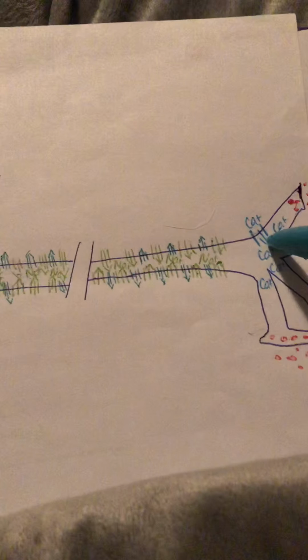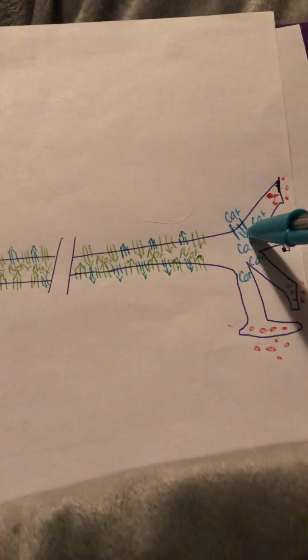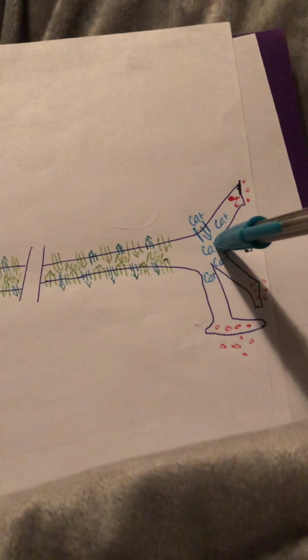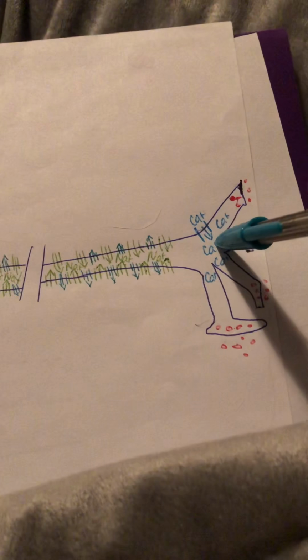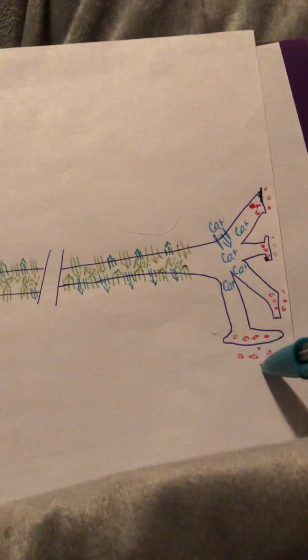The action potential will then open up a voltage-gated channel that will allow calcium to enter the synaptic envelopes. And then this will cause synaptic vesicles to fuse with the plasma membrane, and the neuron then releases neurotransmitters across the synapse to a postsynaptic neuron.